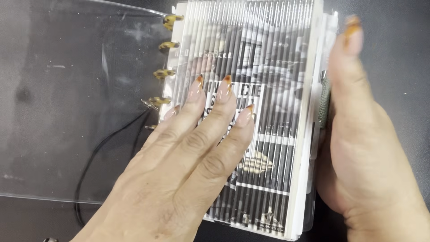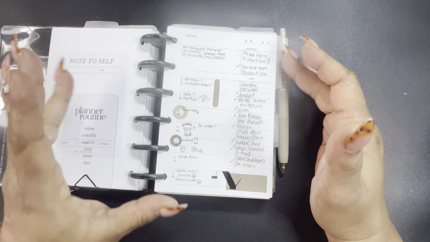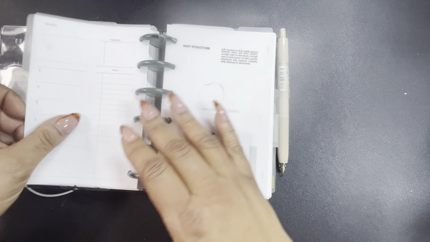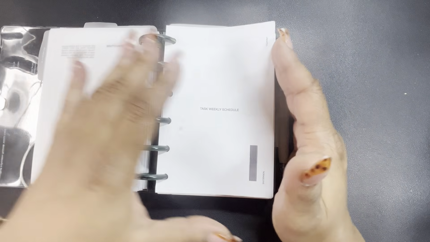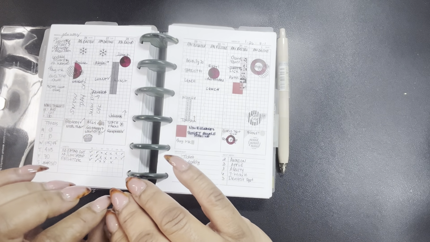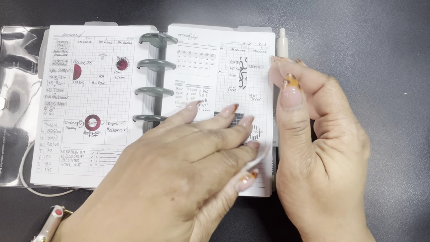Okay, back to the CP Petite. Now, in my CP Petite, which is my everyday carry, I do have more than 1 weekly, so we're going to get to that. So that was our week on 1 page. Now we get into my schedule, all my everyday things that I need to plan.